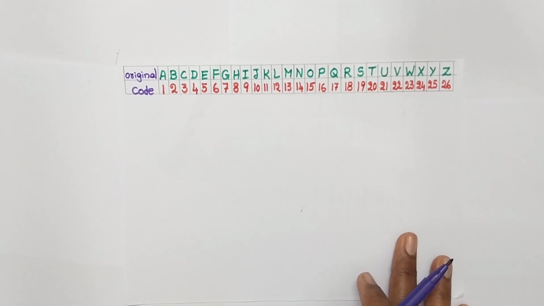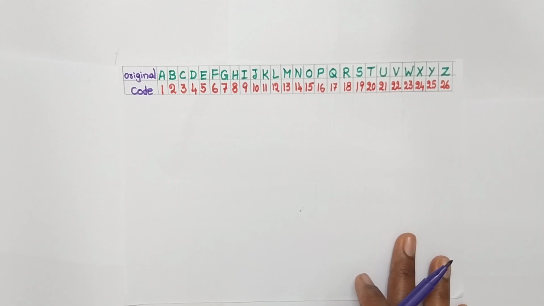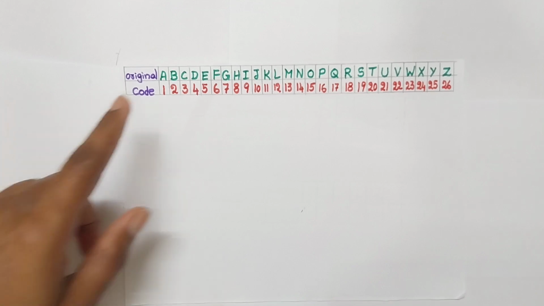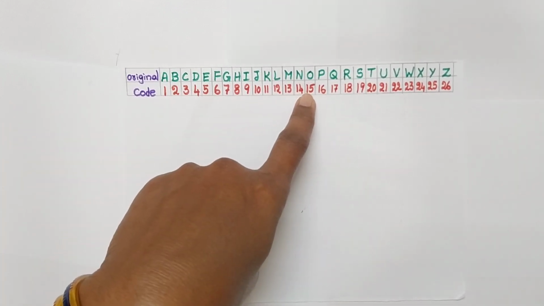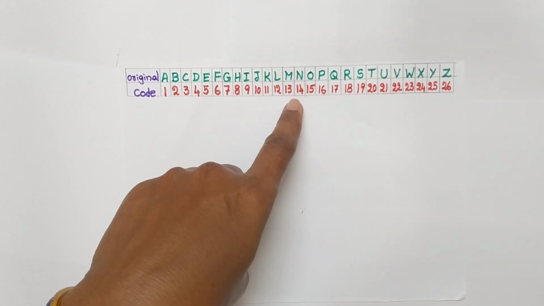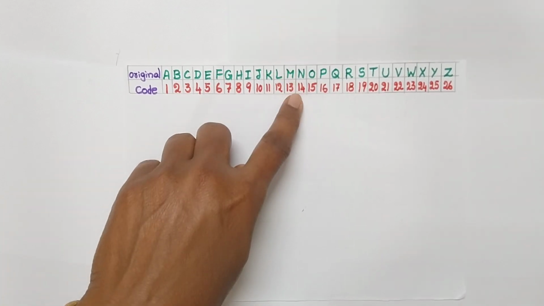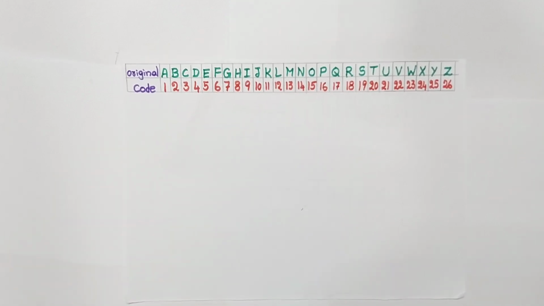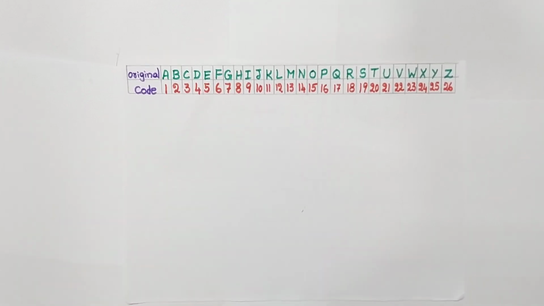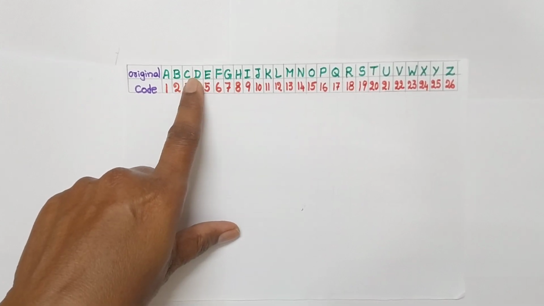Now we see another pattern. This is a different pattern. Here, for every letter the code is some number. For A, the code number is 1. For N, the code number is 14. For H, 8. For I, 9. If you observe properly, A, then B, then C.